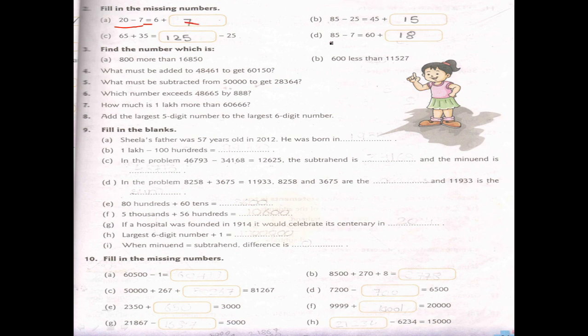In the next case, 85 minus 25 was given to you, and after the equality you have 45 plus 15. So first try to solve 85 minus 25, that is equal to 60. So how much are you adding to 45 to get 60? So 60 minus 45, then your answer will be 15. So try to solve the (c) and (d) by yourself.